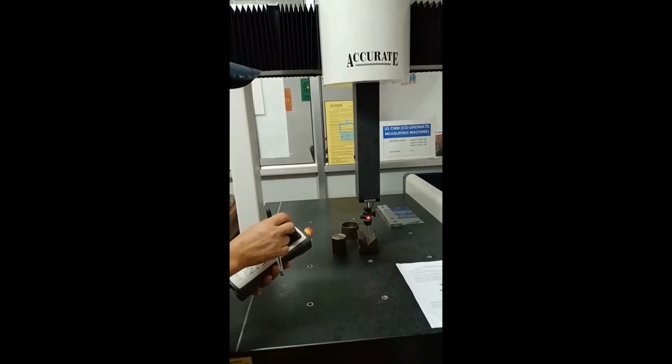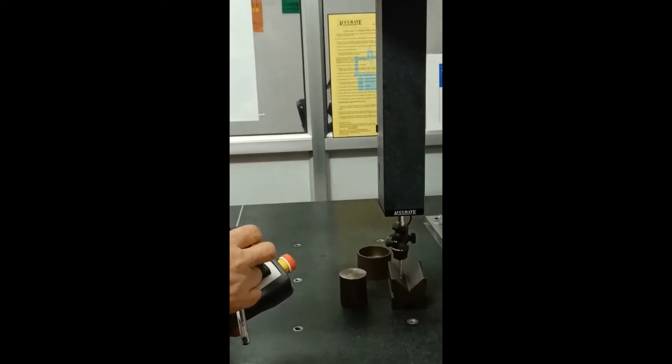And next, you see, I am touching the next plane, 1 point. Again another point. In total you need 4 points. 2 points have gone. Again the 3rd point, and the last point I will touch now. Yes. All 4 points are completed in this plane also.